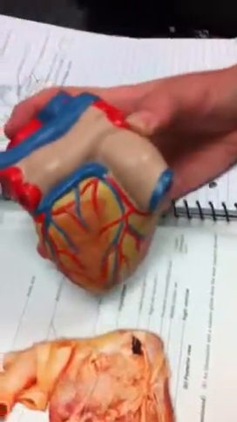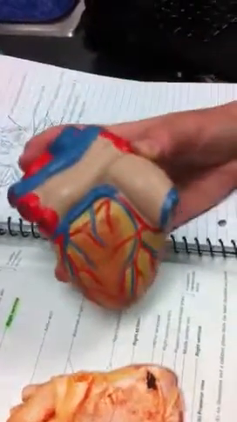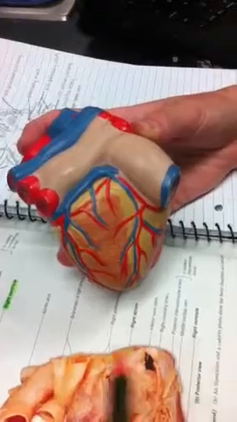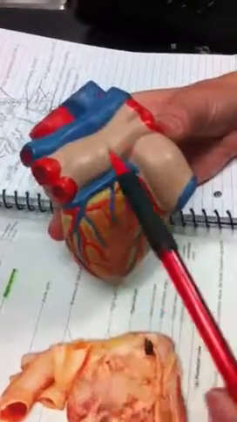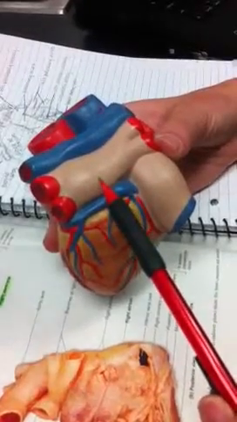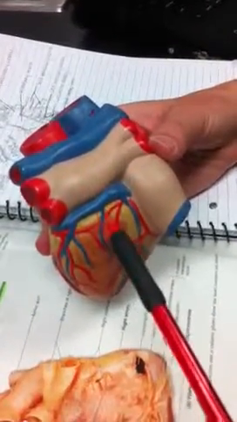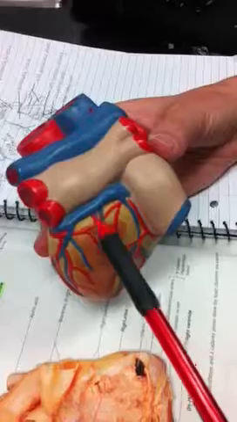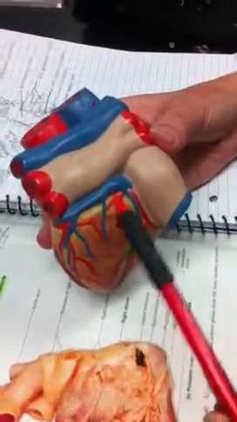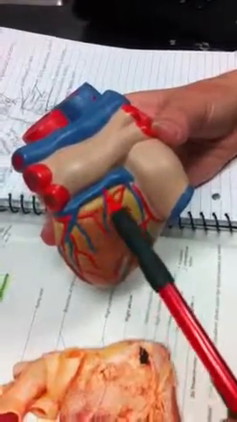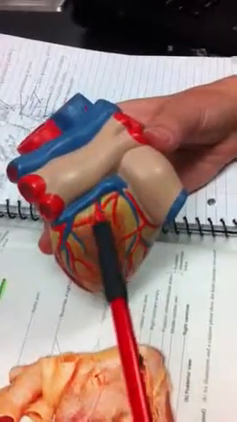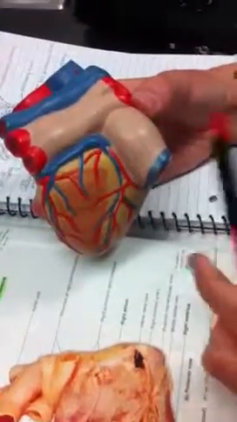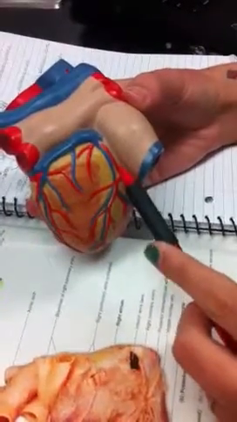Alright, so I'm starting from the posterior view of the heart. We're going to start with the left ventricle, and right above the left ventricle is going to be the left atrium. Underneath the left atrium, we have the coronary sinus, right here. To the right of the coronary sinus, you're going to have this artery right here.